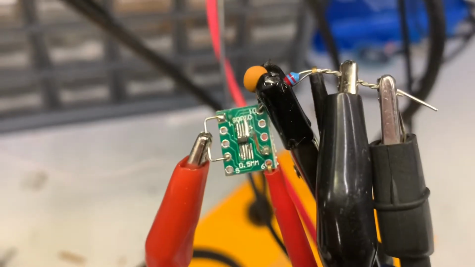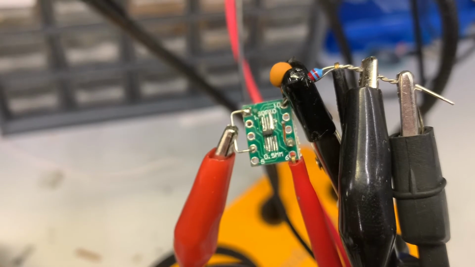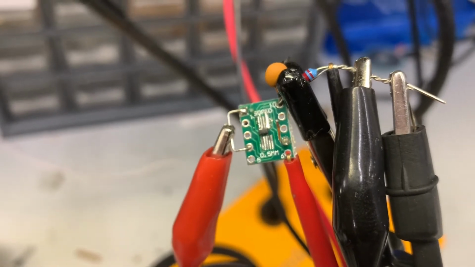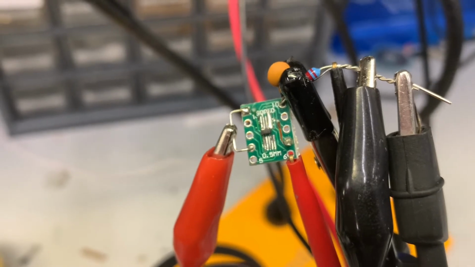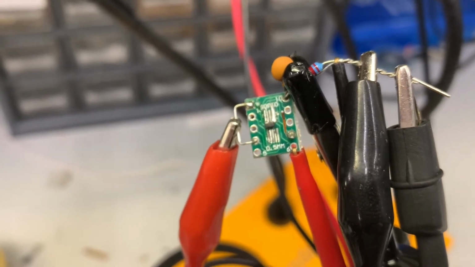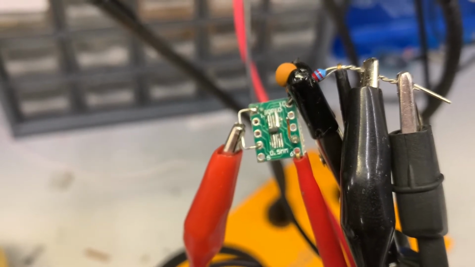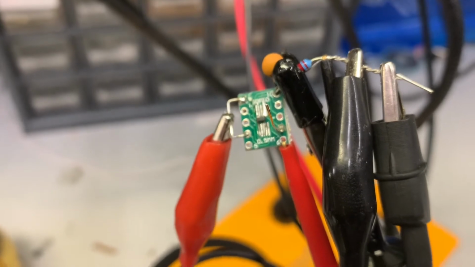I can't get the camera to focus. The red clamp on the left, the alligator clip, is hooking on to a juncture which is applying the square wave signal to the source, and then this other wire on the right hand side here is the antenna.